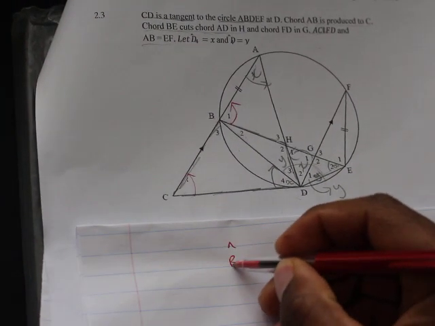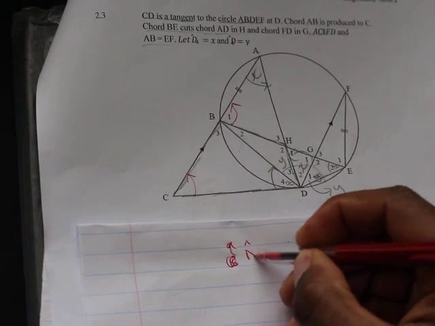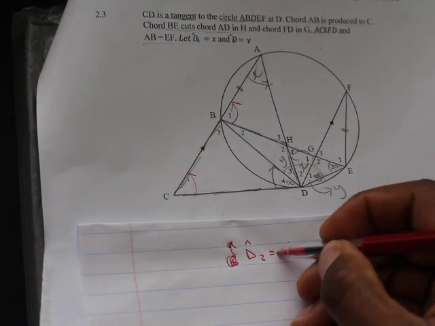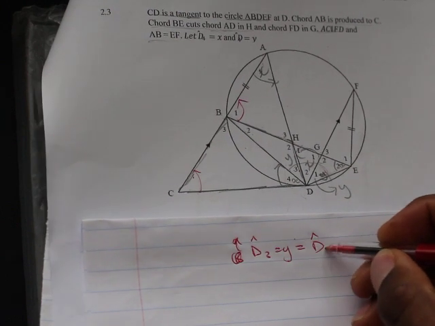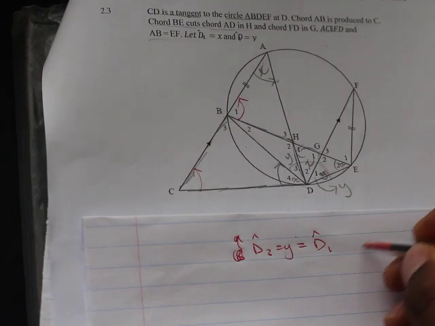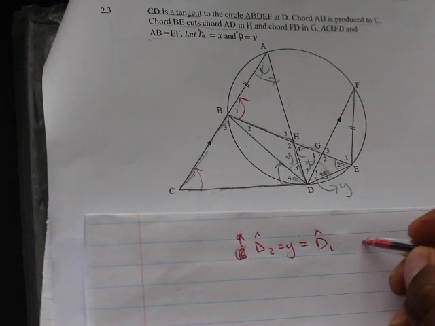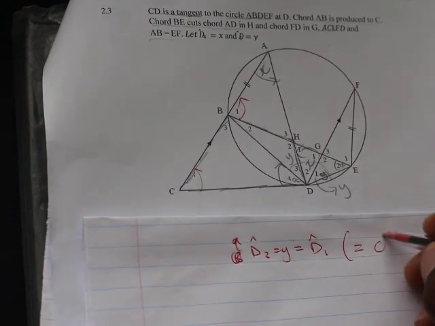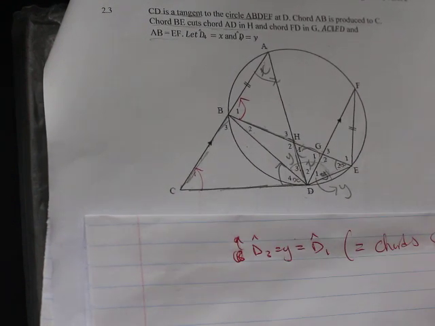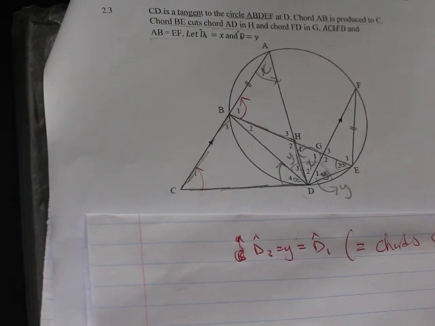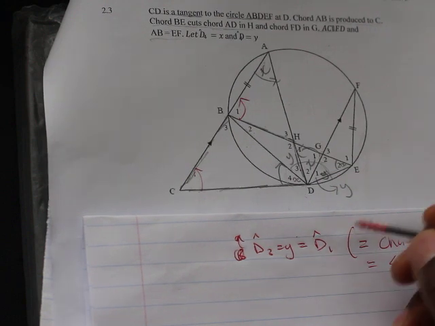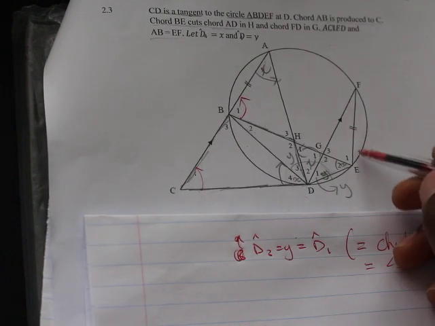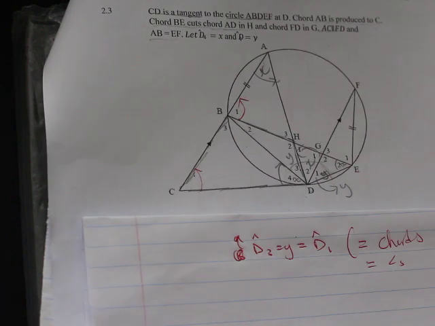So remember, we said that angle D3 is equal to y because it's equal to angle D1. Equal chords subtend equal angles, and the equal chords we're talking about are FE and AB.